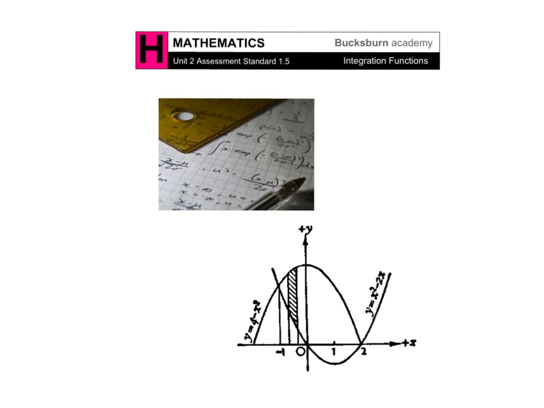Hello everyone, we are starting a new topic just now, and this topic is called integration. So it's basically the second part of an overall topic called calculus, and the first part we've studied in a fair bit of depth, that was differentiation. We're now looking at integration, and the two topics are really closely linked.